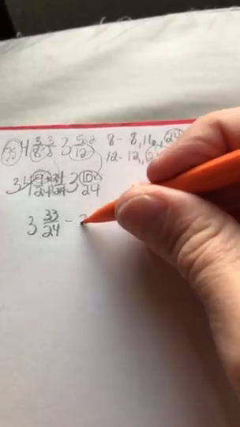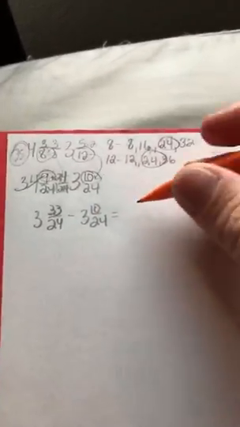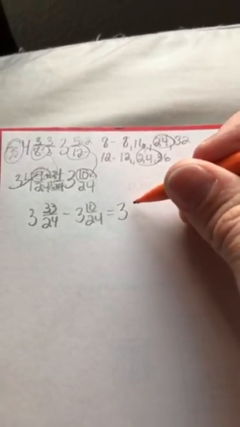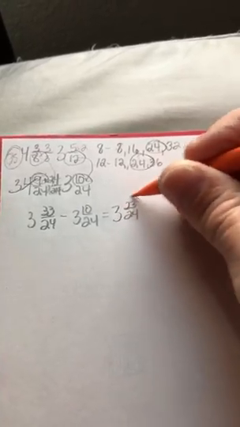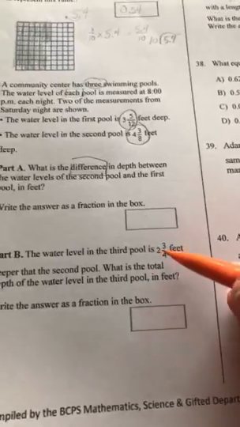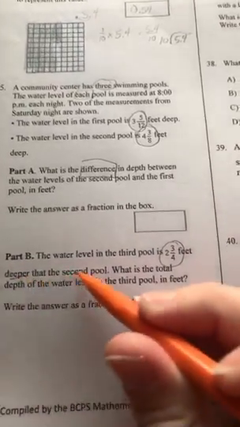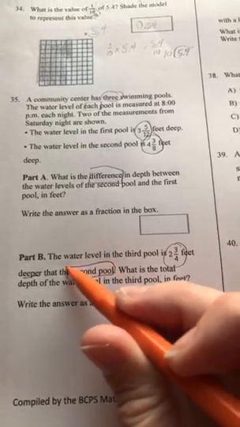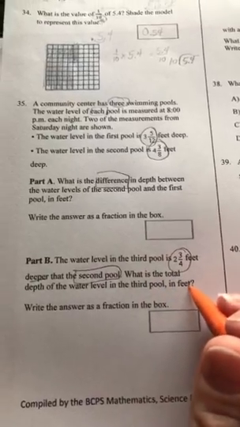Take away 3 and 10/24ths. And when I take those away, I get 3 and 23/24ths. That's my answer for part A. Check. Part B says the water in the third pool is 2 3/4 feet deeper than the water in the second pool. What is the total depth of water in the third pool in feet?